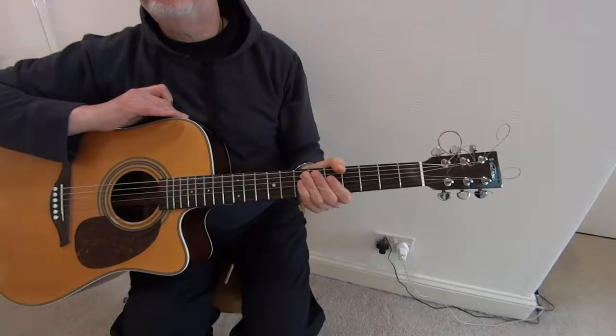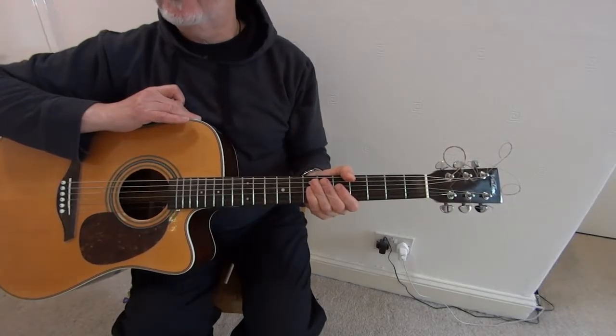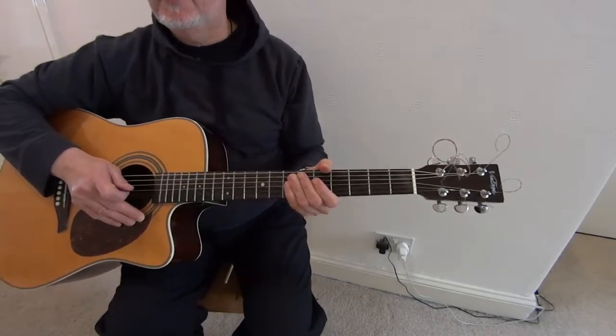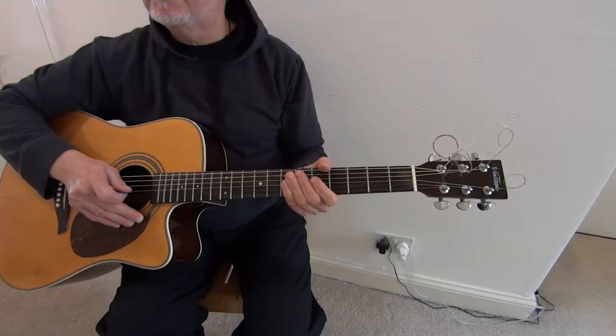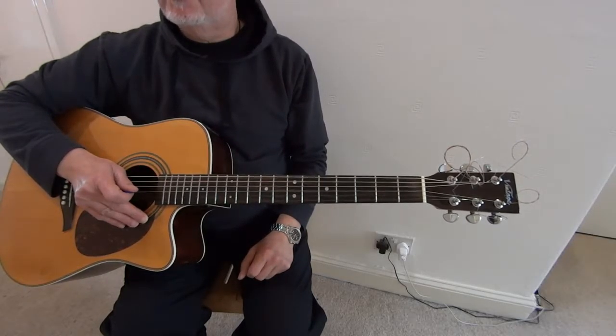Tuning the guitar. In this video you're going to learn how to tune your guitar. If you want to sound musical, you'll definitely need to be able to do this. First, some terms. The term pitch describes how high or low a note sounds.